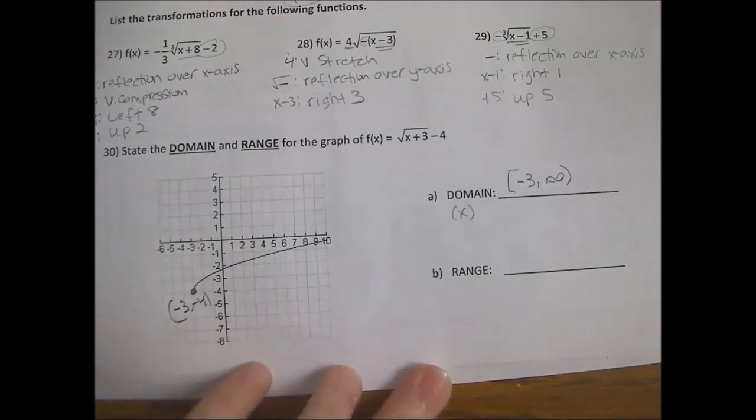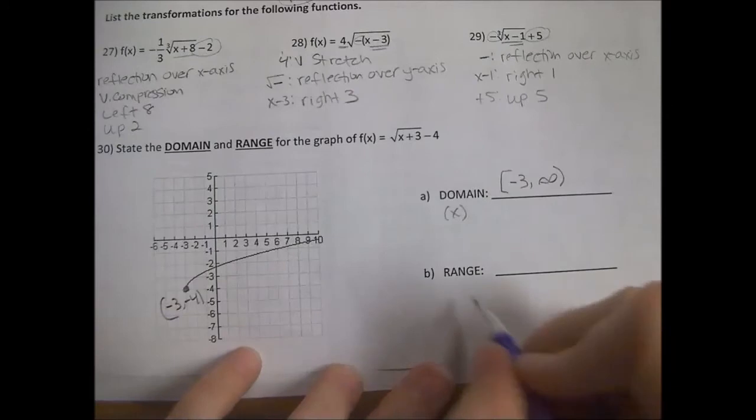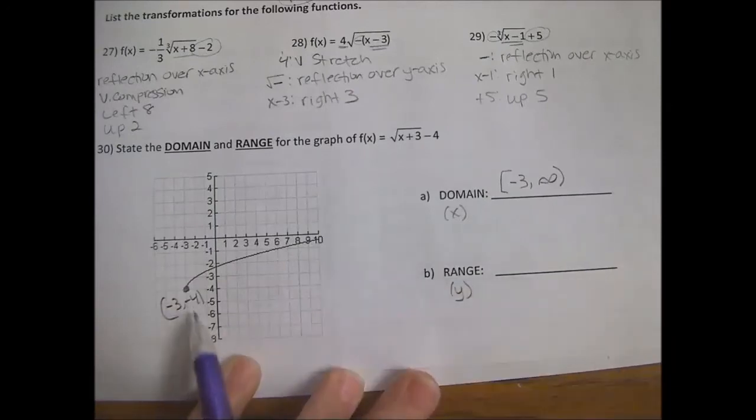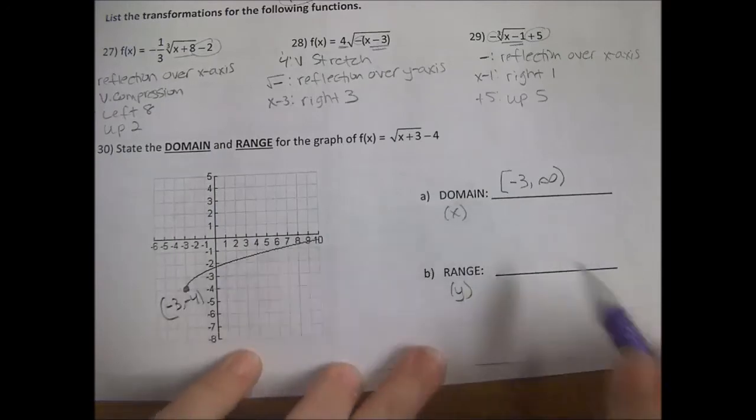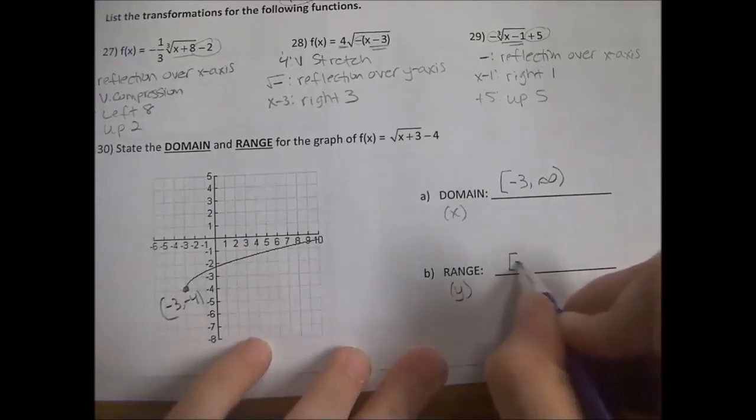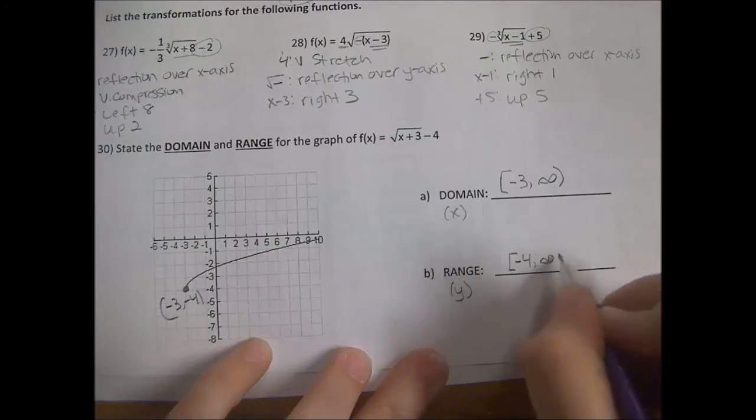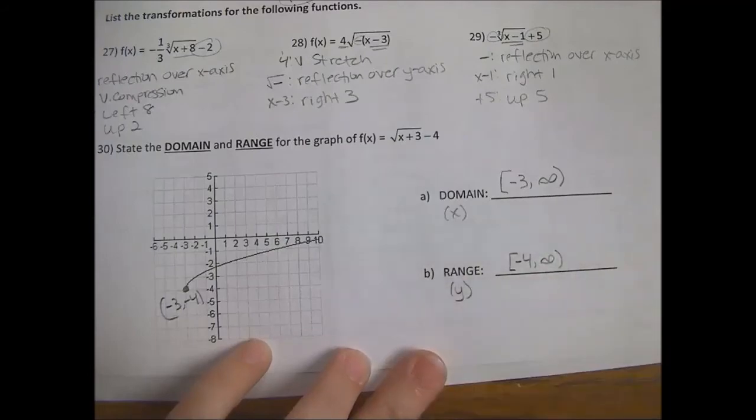Our range is referring to our y values, so that means we're looking at this y of -4. It is actually the lowest y because everything else is above it. So we're going to put a bracket around -4, go up to infinity with our parenthesis.